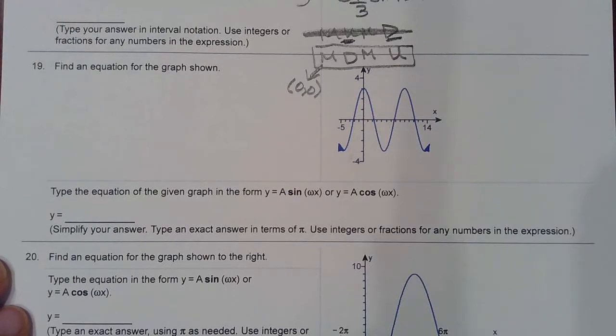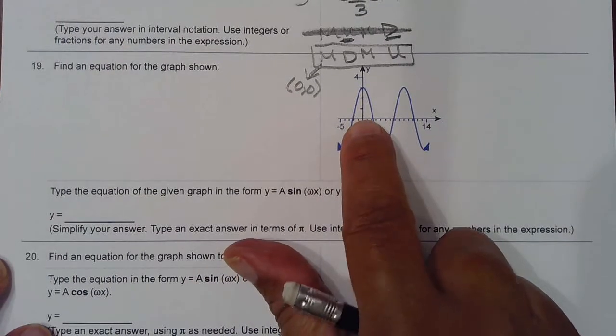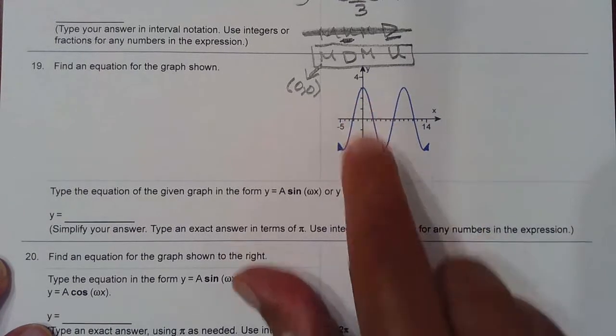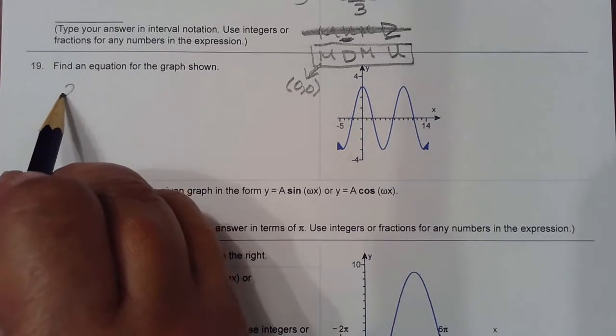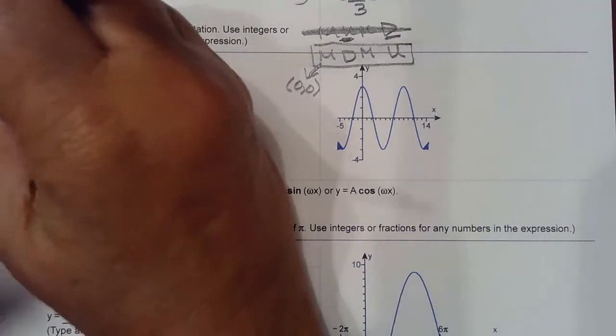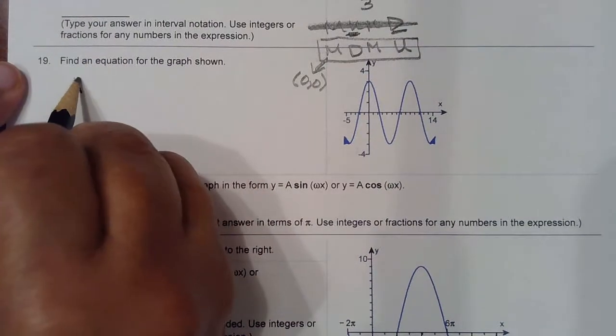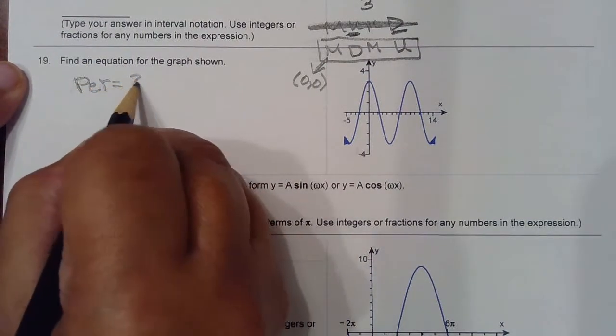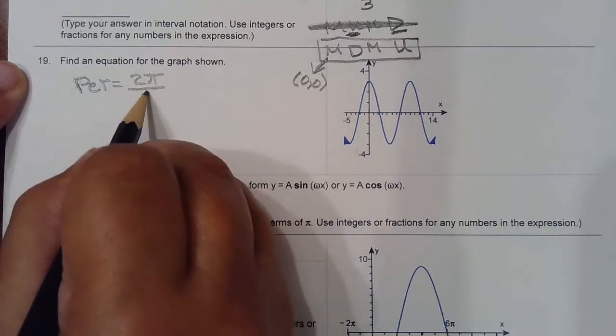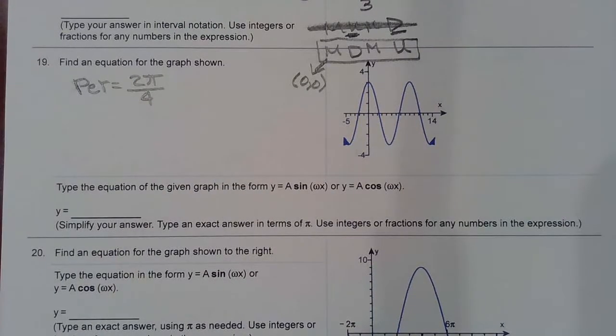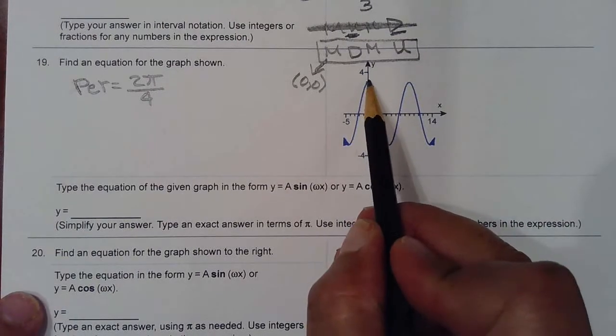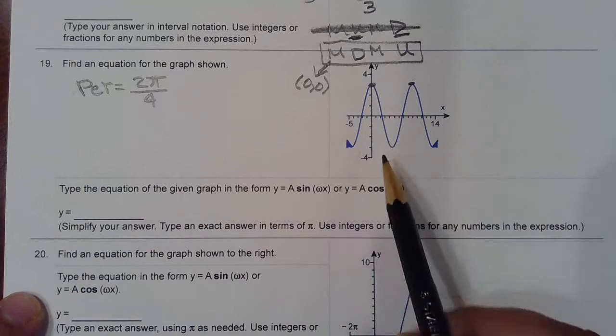So a graph that doesn't go through 0, 0, but starts up here in the air, that is the cosine graph. So we're going to go period. Start off with that period formula, which is 2 pi over 4. Now verbally I can describe the period to you as the distance between 2 maximum points, or you could look at the distance between 2 minimum points. So here's a max, here's a max. Count that out with your finger.